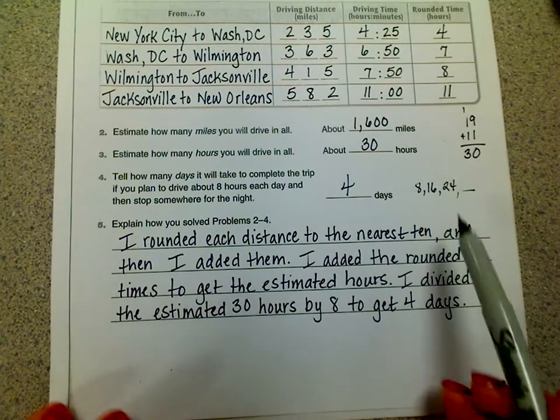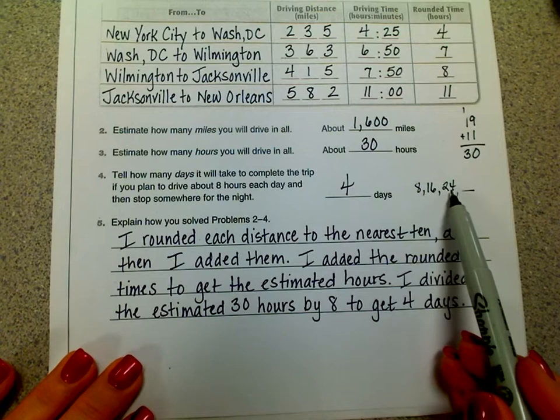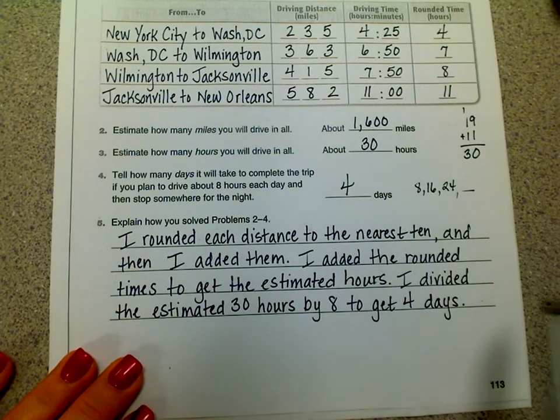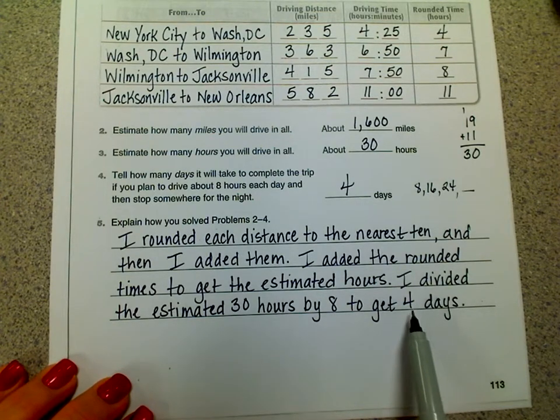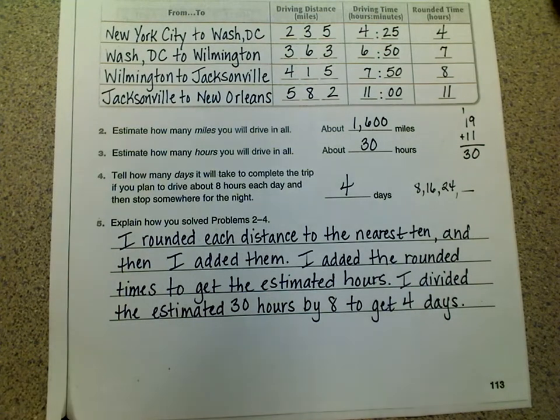Remember, when we were actually doing that, we wound up with 3 days and then some 6 hours left over. 8 could not divide into 30 exactly, but we already discussed the reason for adding that 4th day because we have the extra 6 hours.